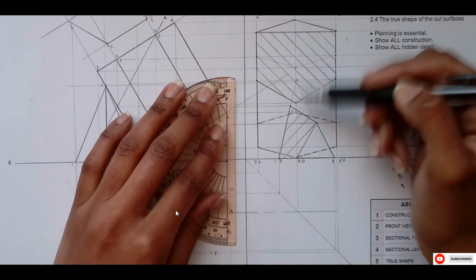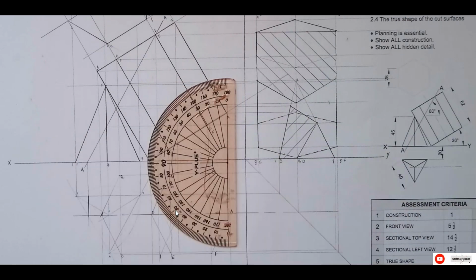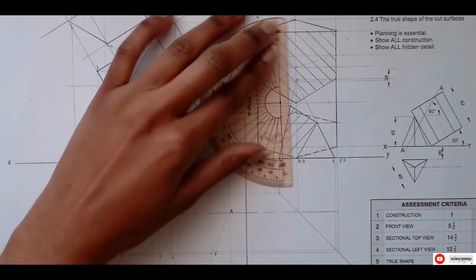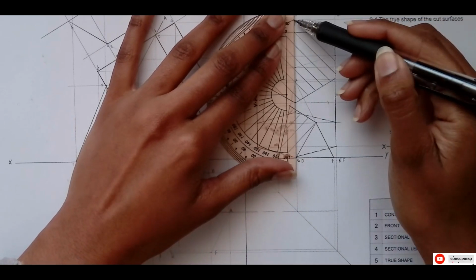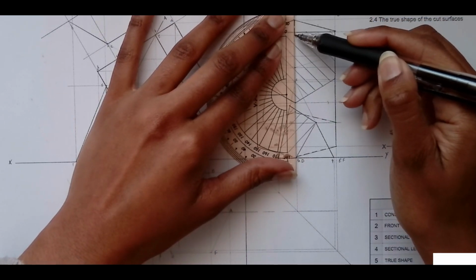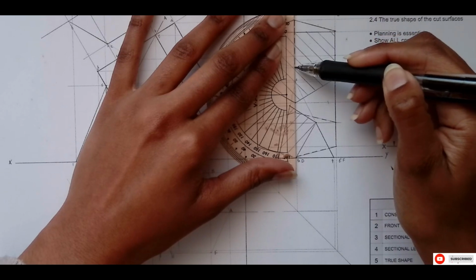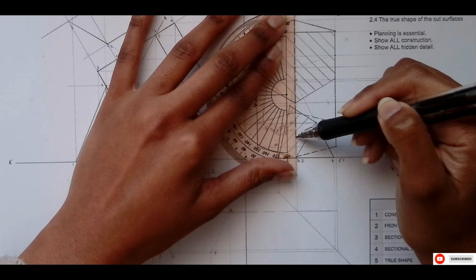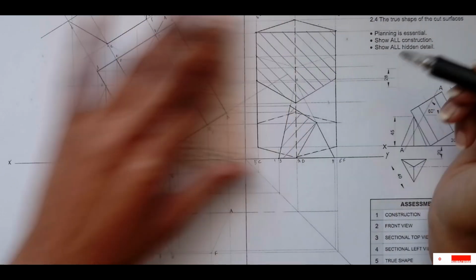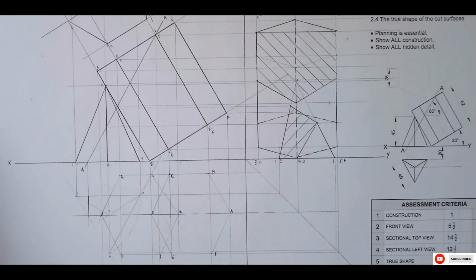Just from here to here, hidden detail as well. So there's my sectional left view.